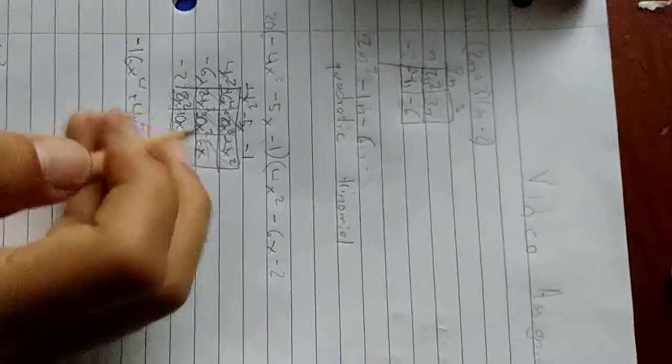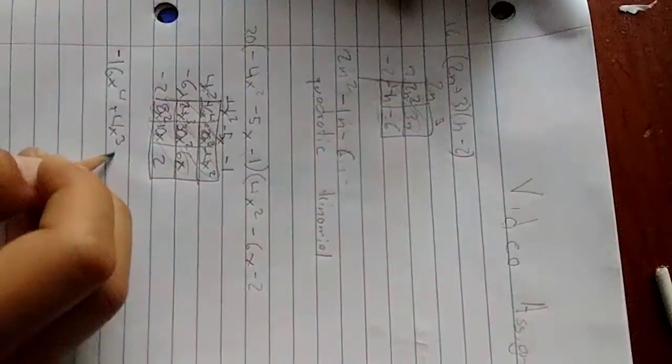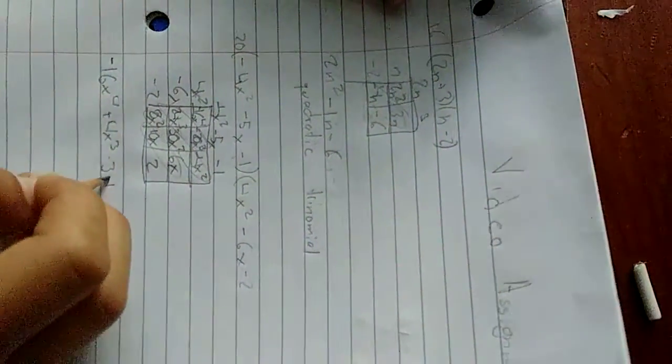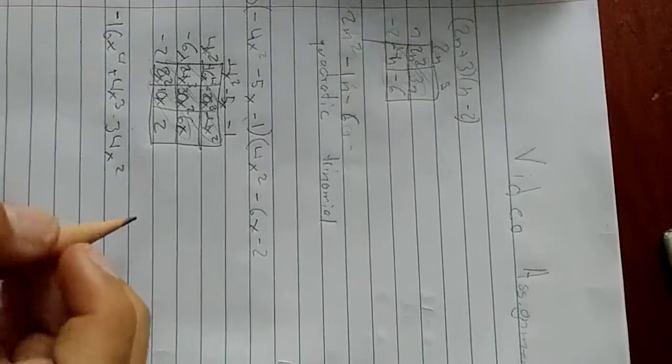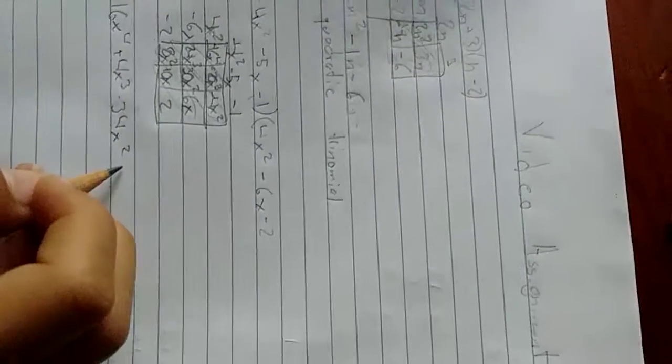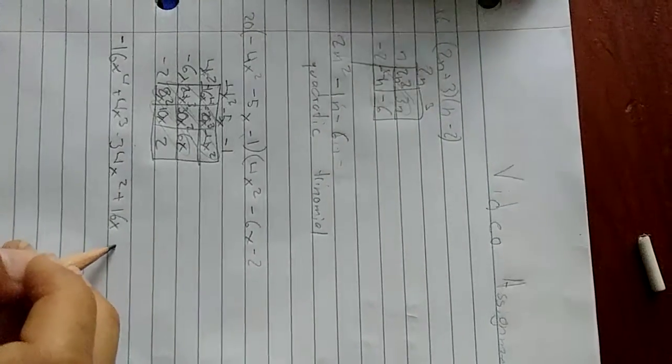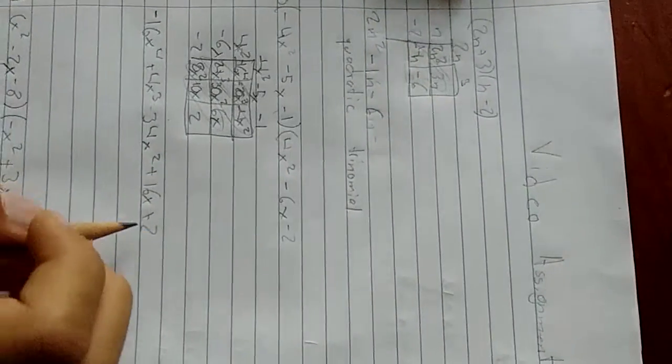Then we have to add all these, which will give you 34x squared. Then we add these, which will give us 16x. And then we just add 2. Here there's no more like terms, right? So we just name it now.